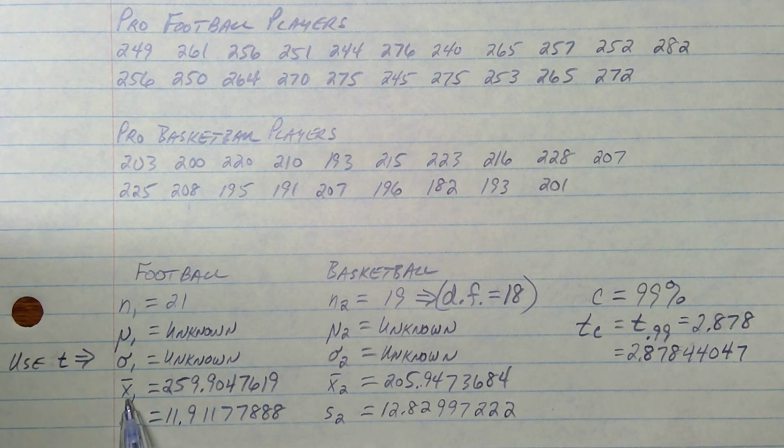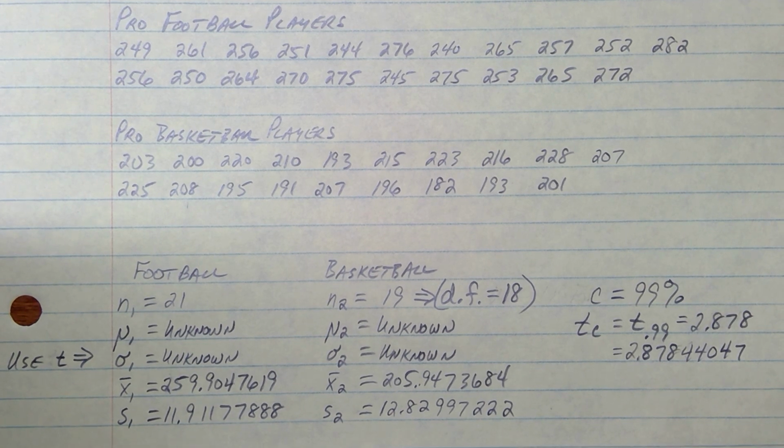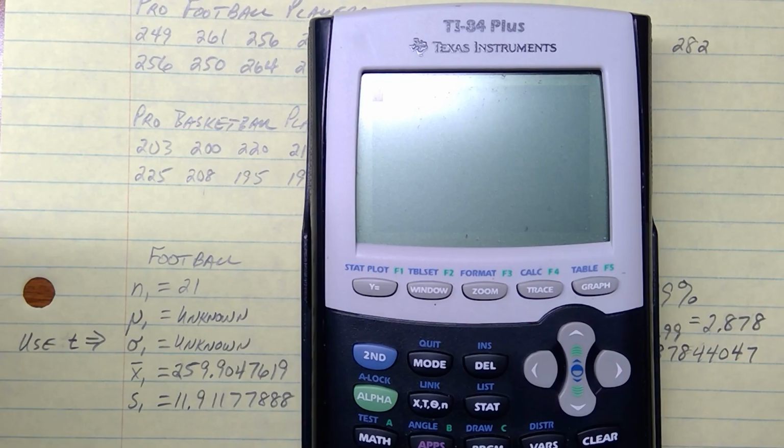All right, our sample average, we have to actually calculate this. All right, I need to add all these guys up and divide by 21. So you can do it the long way, but I'll show you a shorter way here in a second. And then our sample standard deviation is what's our give or take. We're saying group 1, the football players, on average weigh about 259.9 pounds, give or take 11.9 pounds. Standard deviation is your give or take. Now let me show you how to calculate that on your calculator real quick.